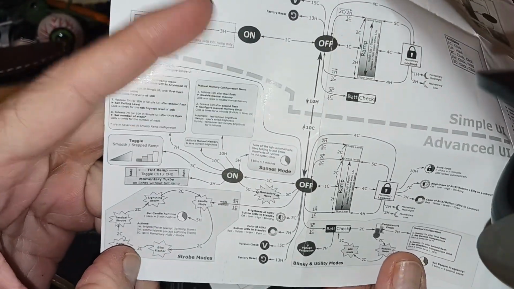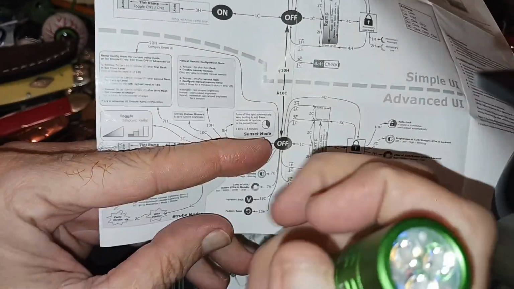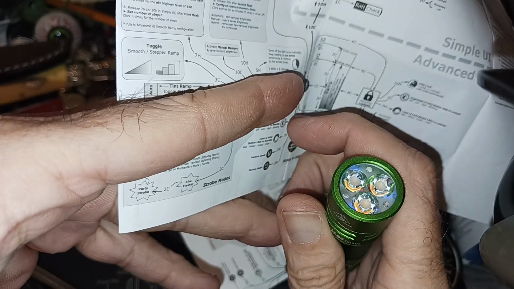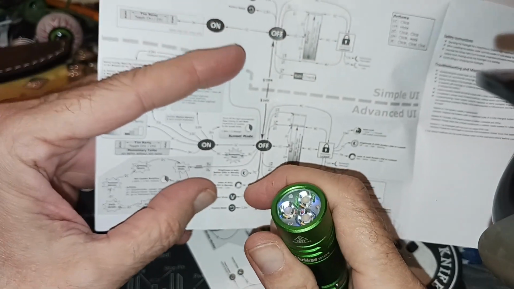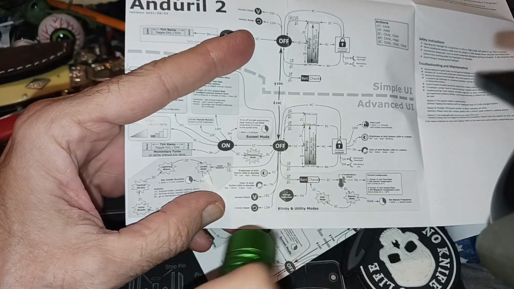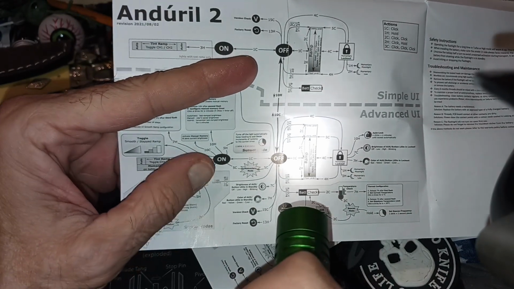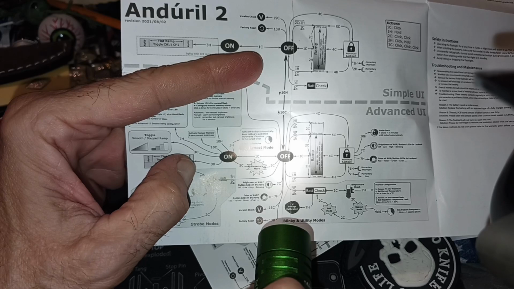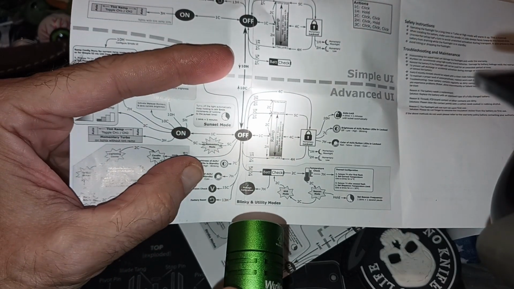All right, so let's go through this. We're off. I've got my auxiliaries on low, like bluish standby. All right, 1 click is on. 3 and hold should do temp ramp. It doesn't have temp ramp.